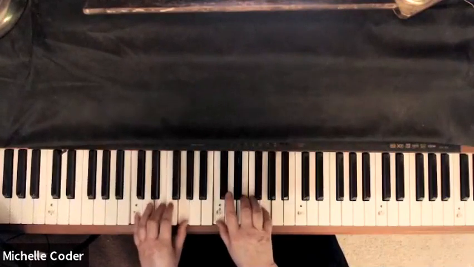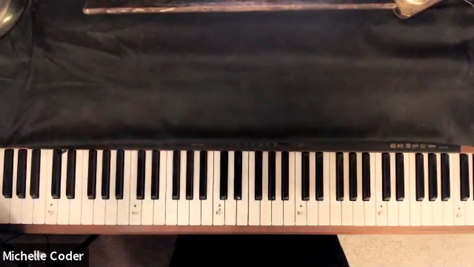Okay. So you can practice those separately. If you have to play them separately and you have a hard time playing them together by the end of the week, then go ahead and play them separately. But do try to see if you can play with your hands together.